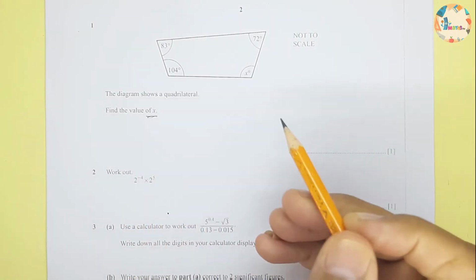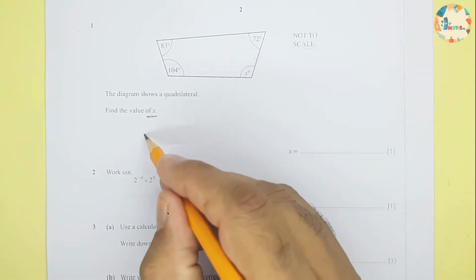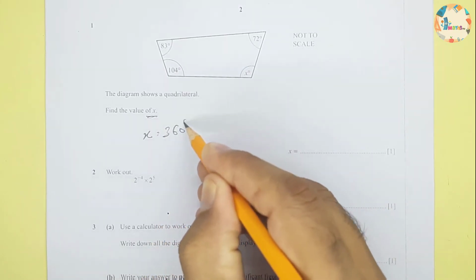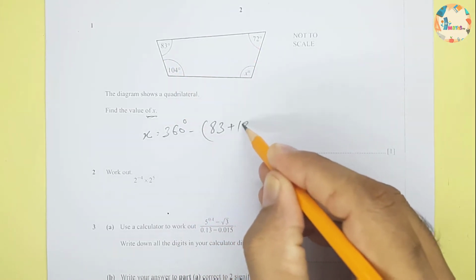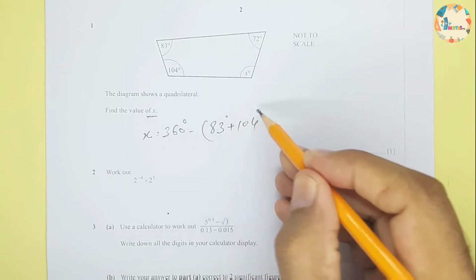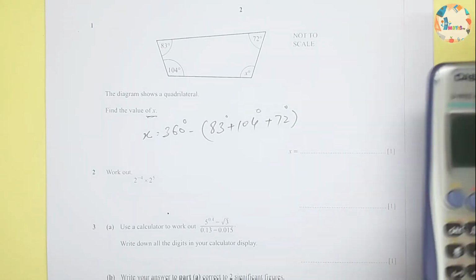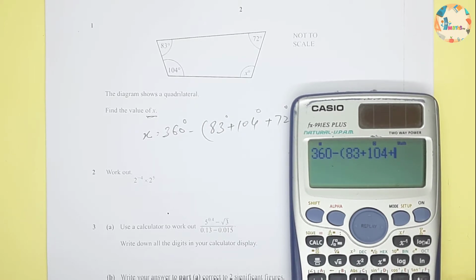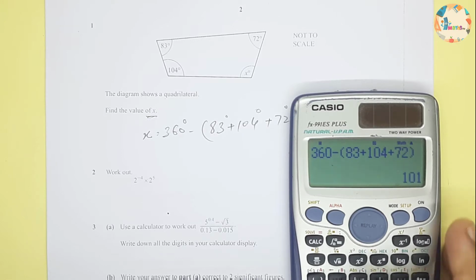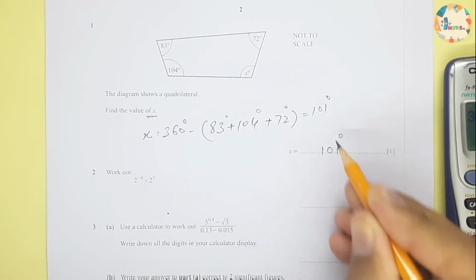Find the value of x, and we know the sum of interior angles of a quadrilateral adds up to 360, so x will be equal to 360 degrees minus the sum of the other three angles. So it will be 83 plus 104 plus 72 degrees, and we will subtract from 360, so this will be 360 minus 83 plus 104 plus 72, and this will result in 101. This is equal to 101 degrees.